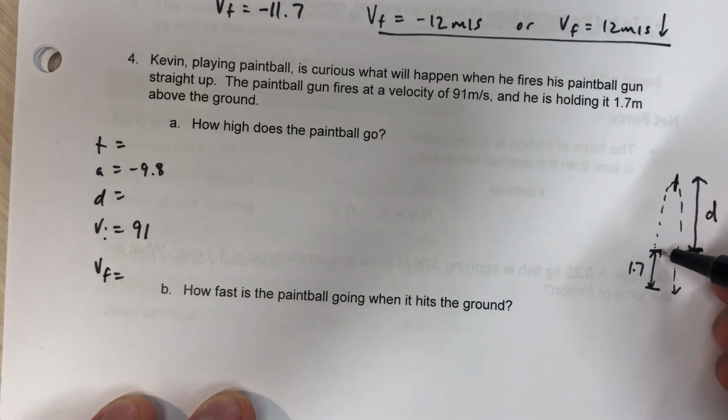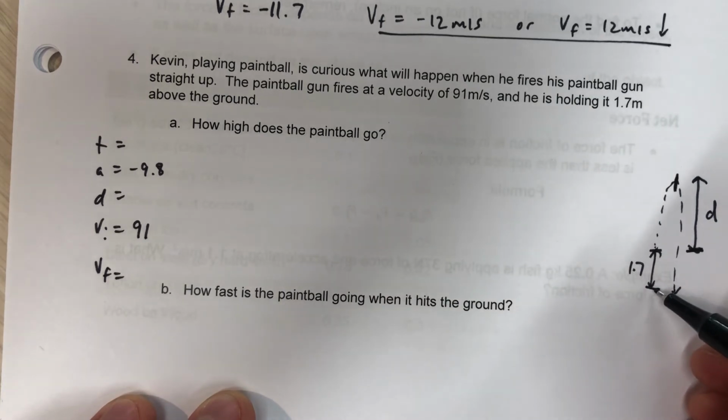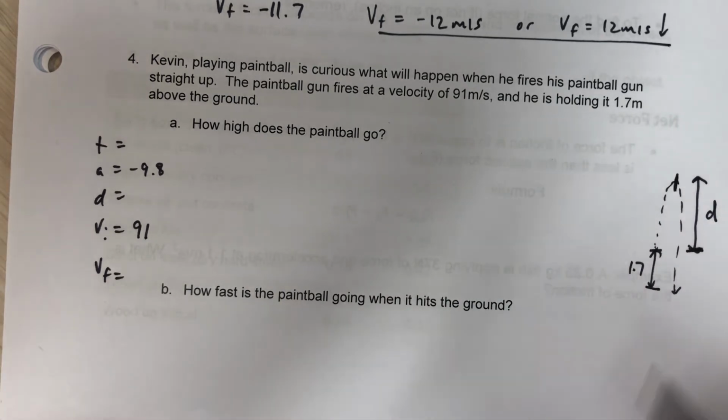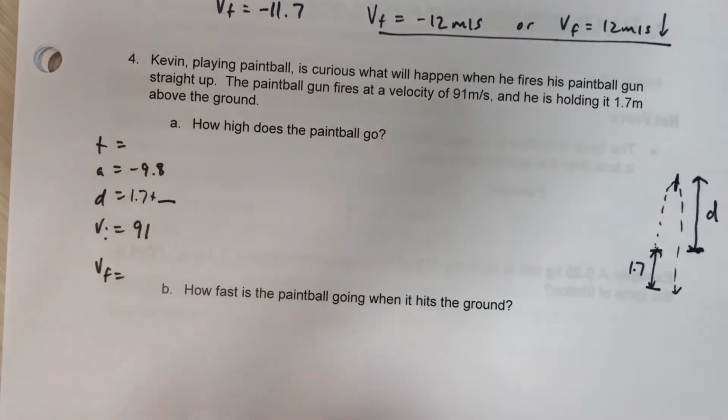So when we do calculate the displacement from this point to this point, if we wanted to say how high does it go, we would also have to include plus 1.7. So it's going to be 1.7 plus whatever we do calculate displacement to be right over there.